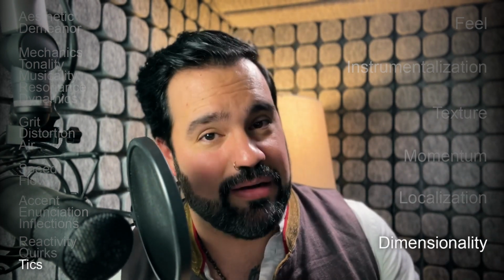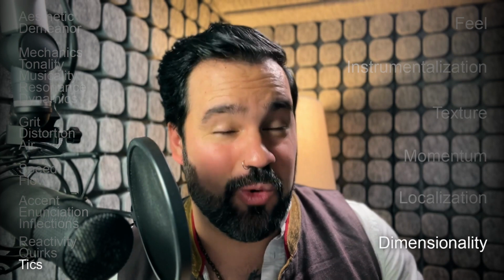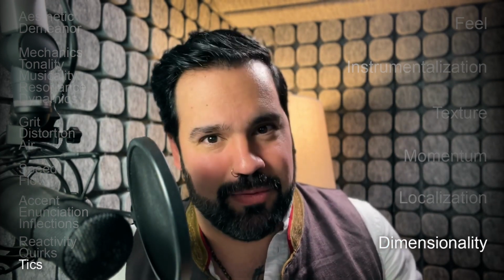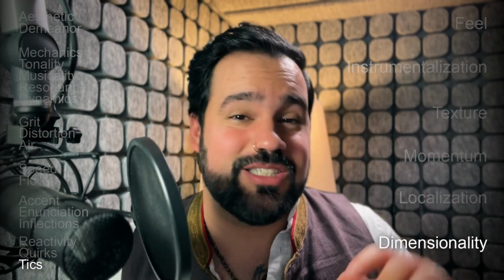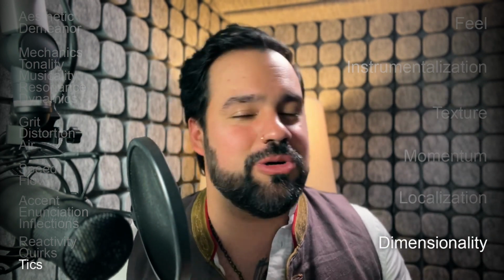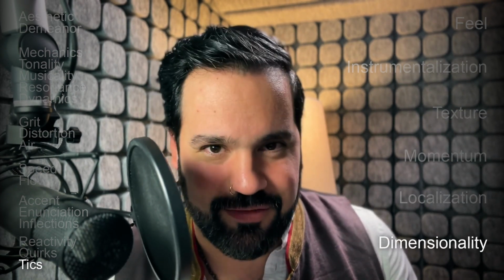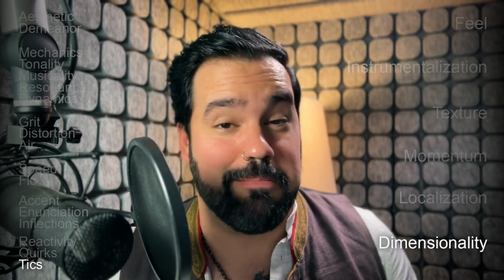And the last element we have is tics, which is non-language sounds. And of course, this is a big important part of Rick's voice, and that is the burps. The burps being the number one, stutters being number two, and all sorts of little ums and ahs and stuff like that sprinkled throughout. But the burp is very important.